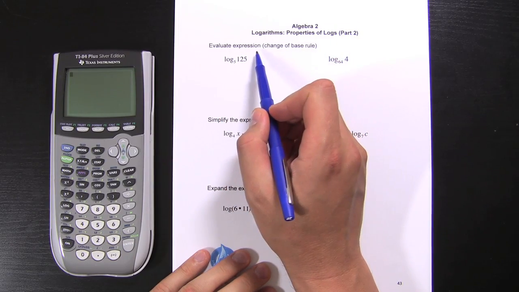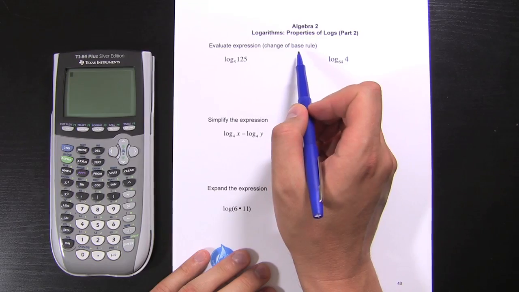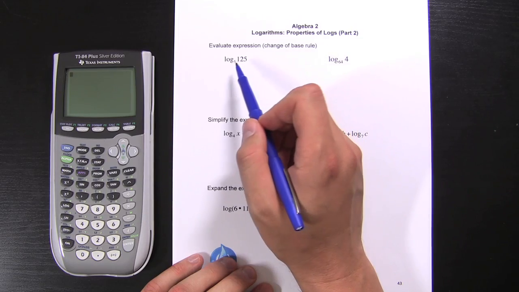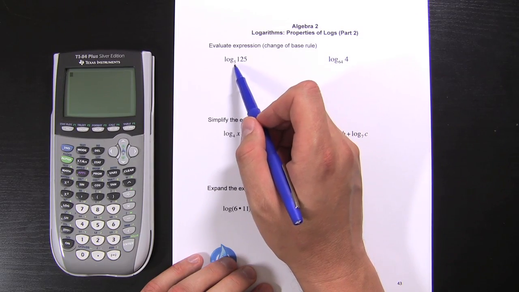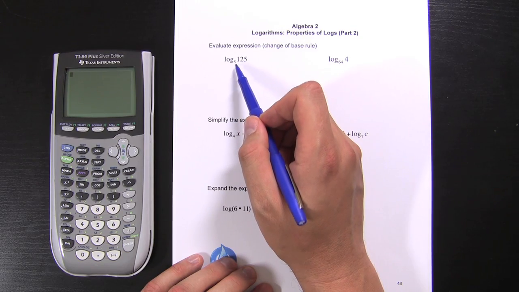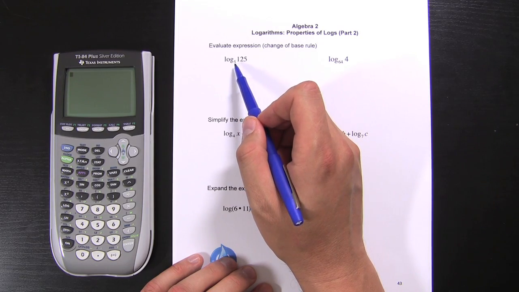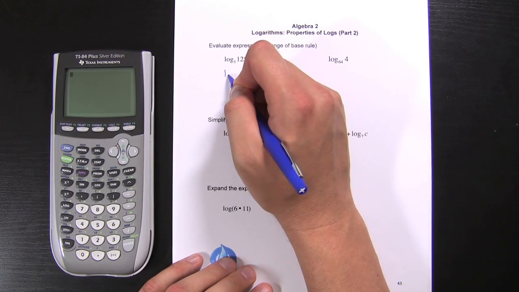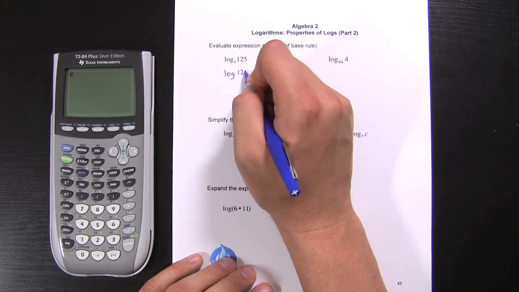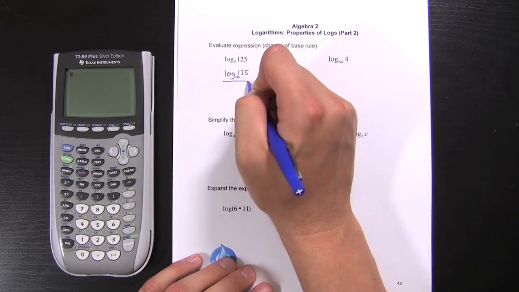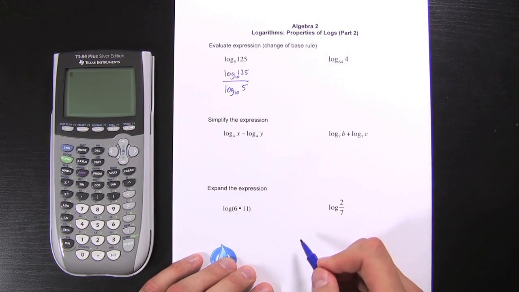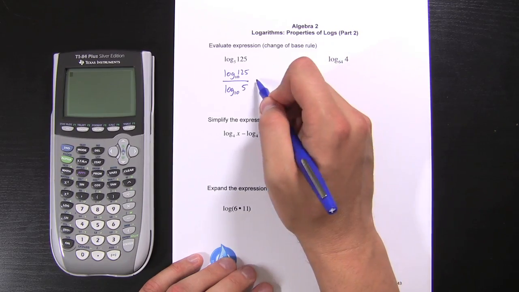First we're going to evaluate an expression, and we're going to use a very slick trick called the change of base rule. Basically, the way it works is when you're given a log with an unusual base number, not the normal log to the base of 10, but log to the base of 5, you can change it. You can say log of 125 to the base 10 over log to the base 10 of 5. This is a totally legitimate move. This is the change of base rule.